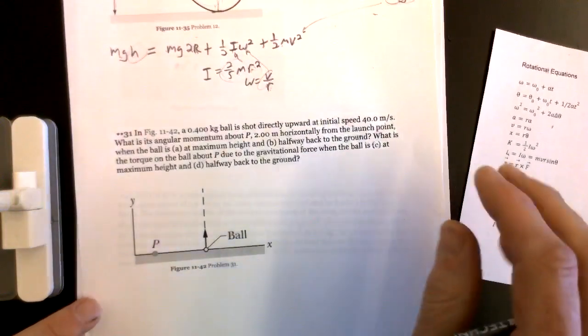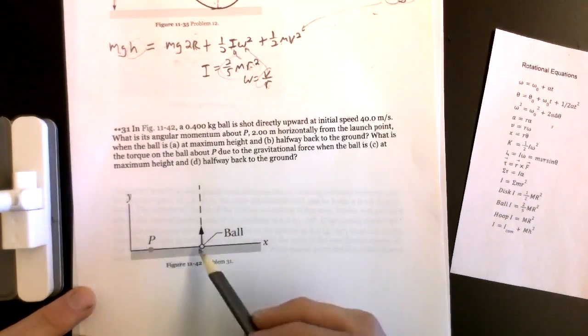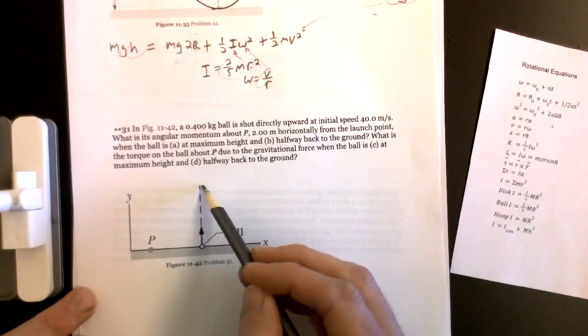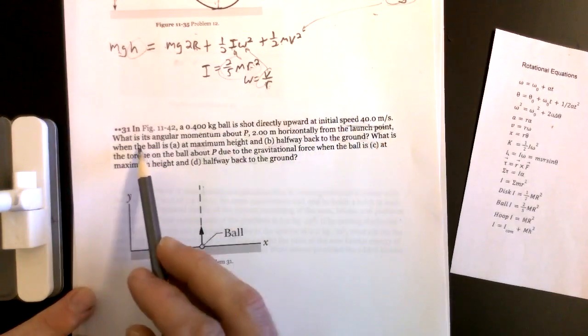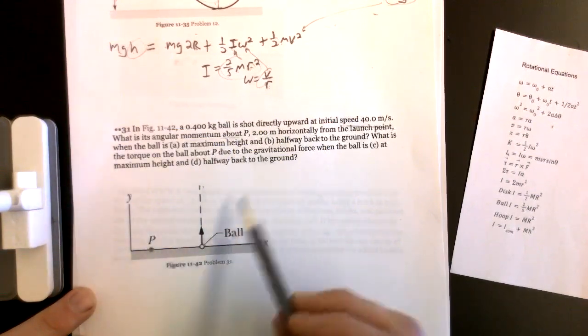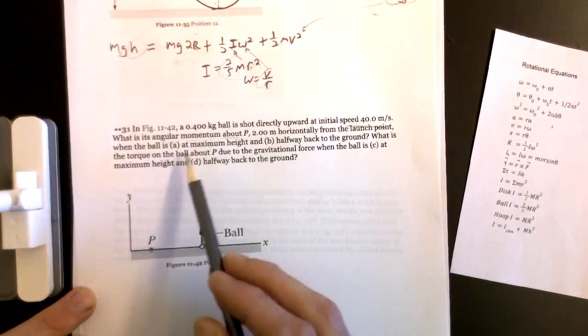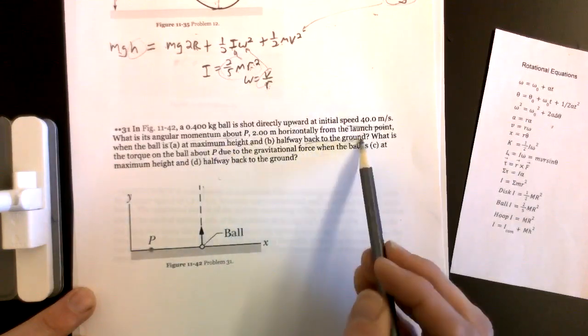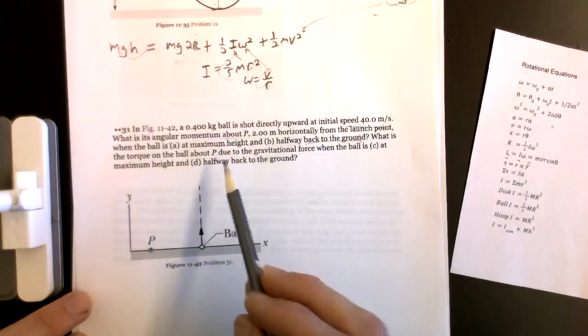Okay, moving along. Here's number 31. We have a ball, and it's being shot upward with an initial speed. It says, what is its angular momentum about this point, horizontally from the launch point, when the ball is at its maximum height and when it's halfway down to the ground? And then we'll talk about the torques.